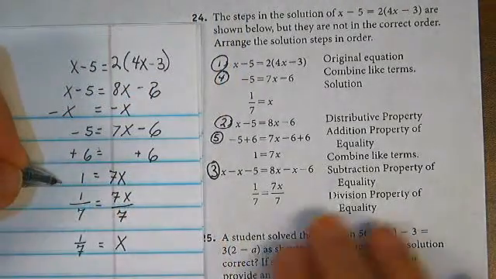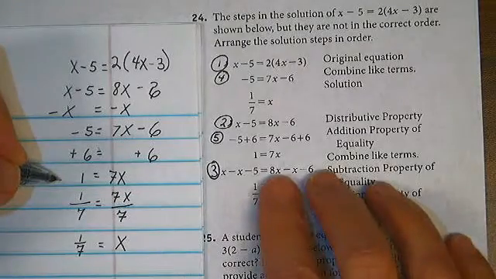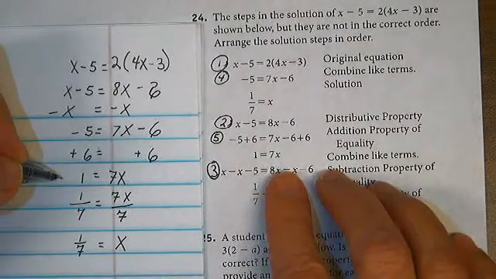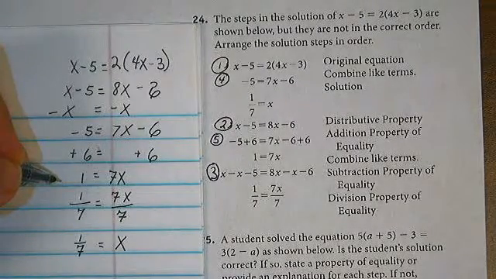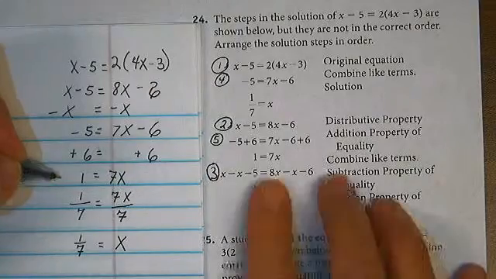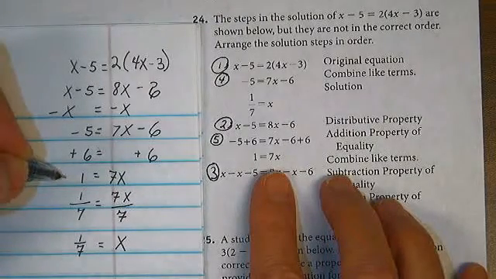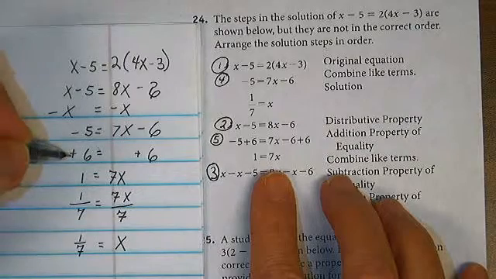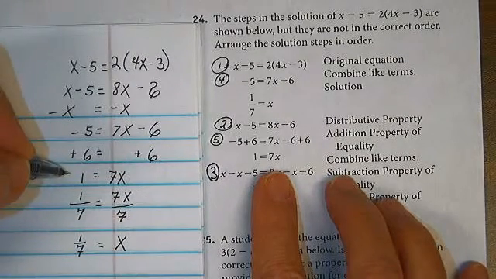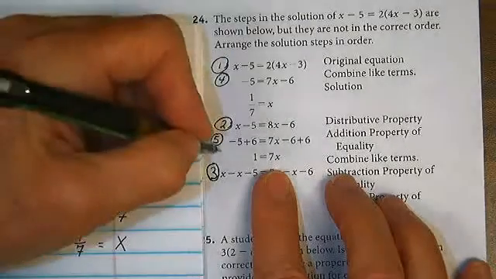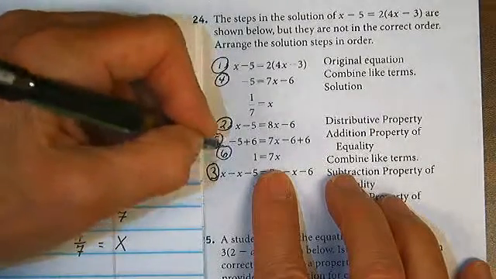Then we simplified our expression and combined like terms. So after adding 6 to both sides, we have 1 equals 7x. That must be step 6.